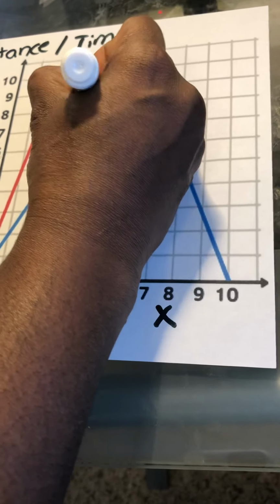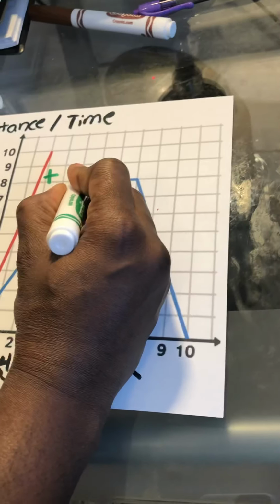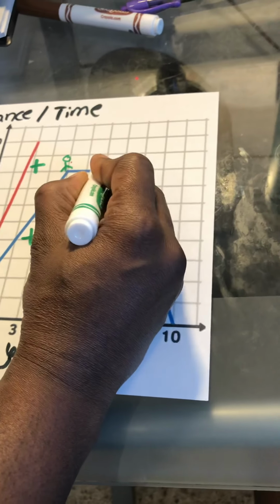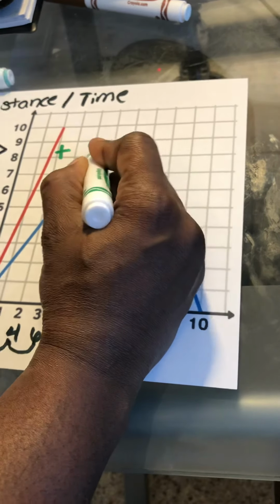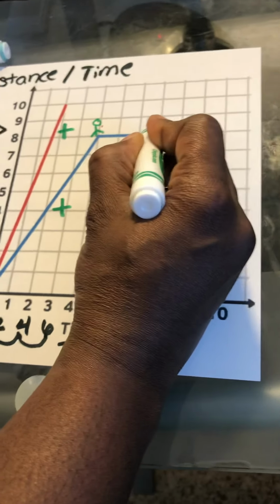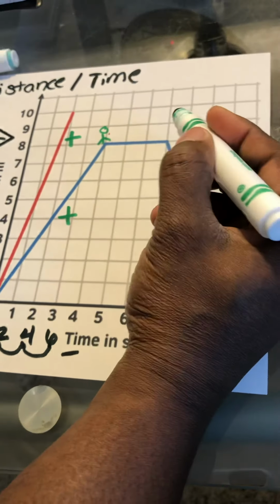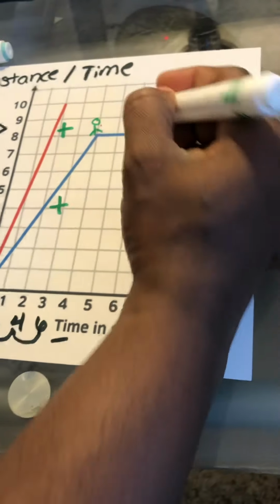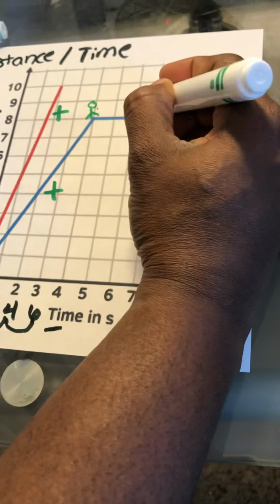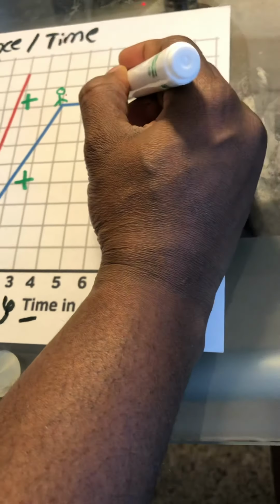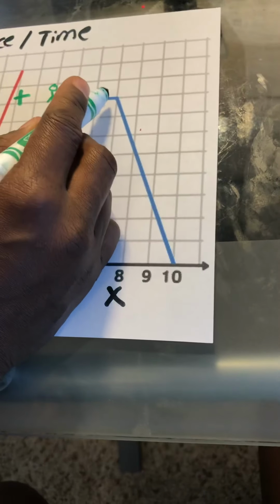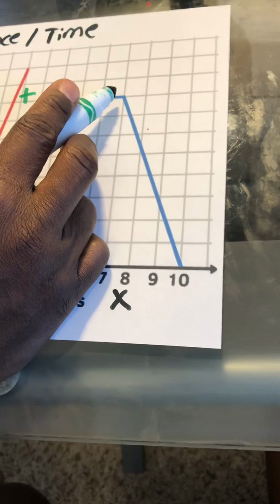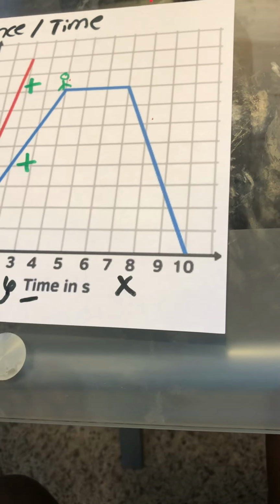This person stopped here. But while they stop, time is still moving. So time is moving, but the distance is not changing. The time is continuing to move. The distance did not change. So when we got to 7 seconds, their break was over and they started to run again.